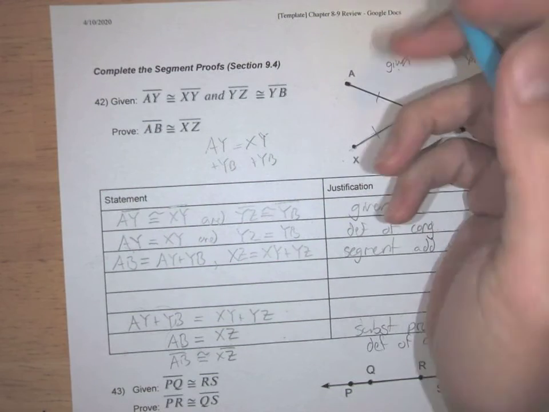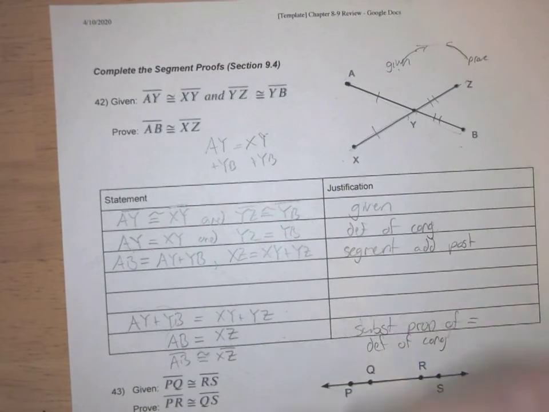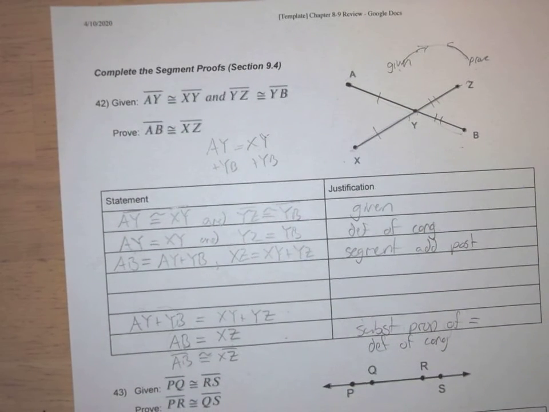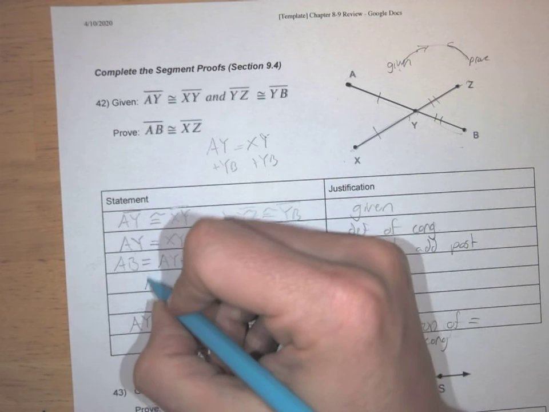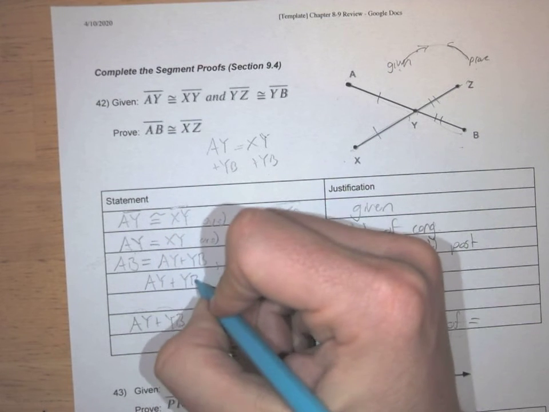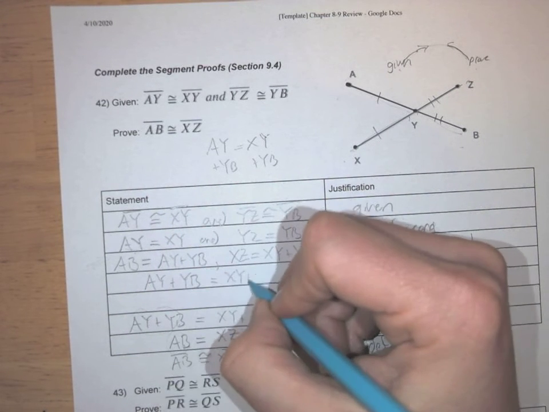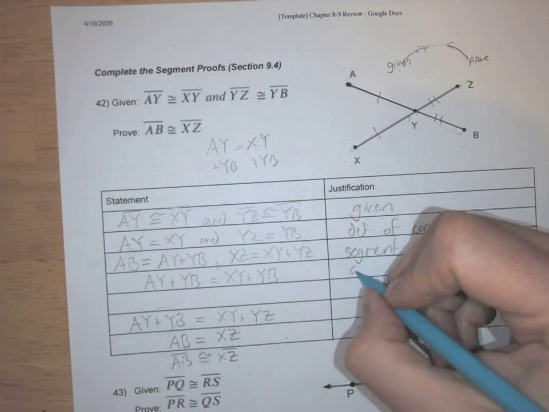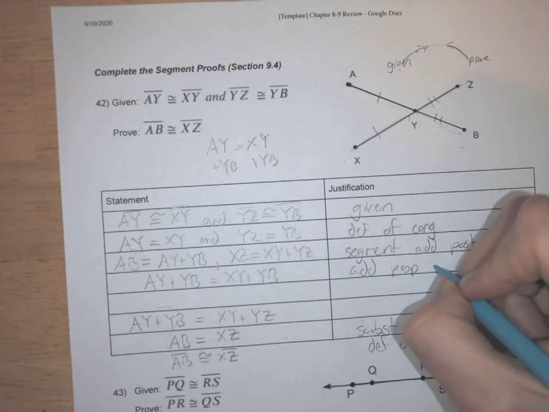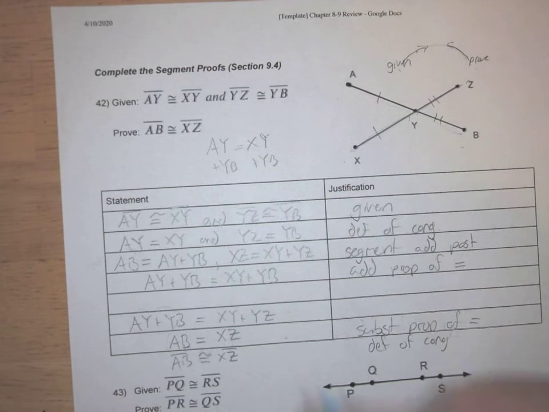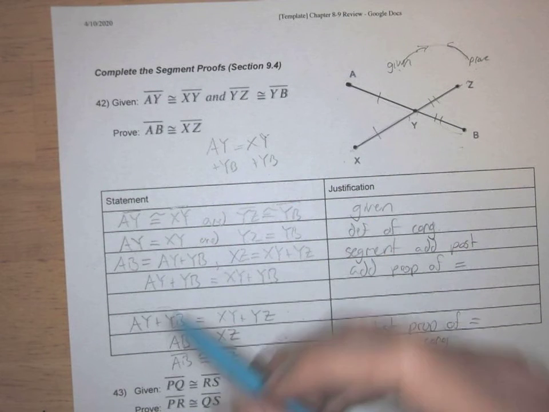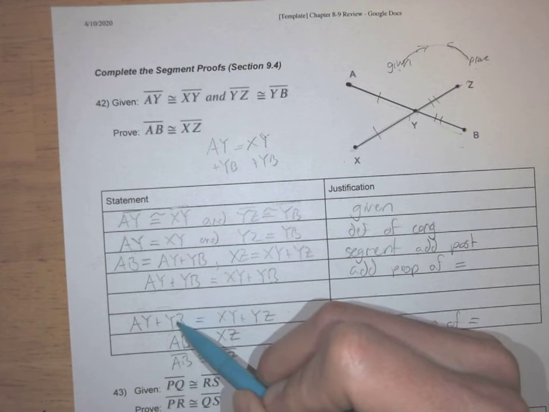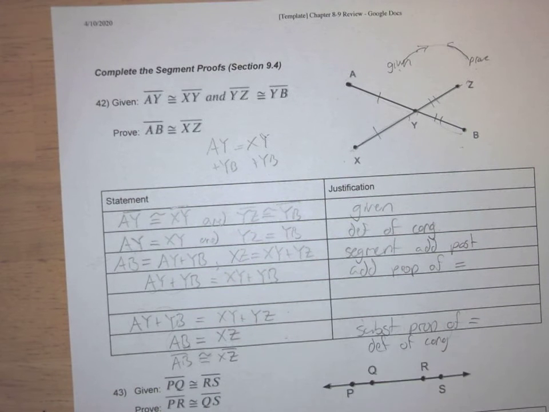So it's just like adding 5 to both sides, or subtracting 10 from both sides, or dividing by 2 on both sides. If I add the same thing to both sides of an equation, it's still equal. Okay, so if I have AY plus YB, that has to equal XY plus YB. And what I'm doing here is I'm using the addition property of equality. I'm just adding the same thing to both sides. Why? Because I want to try to get a statement that has AY plus YB in it. That's where I'm headed. Okay.